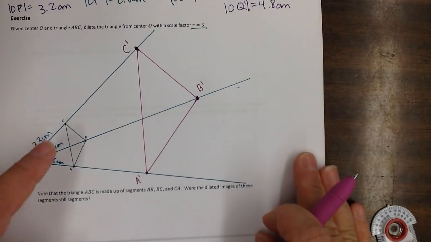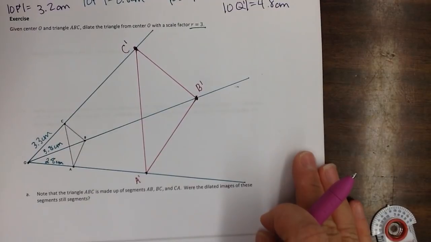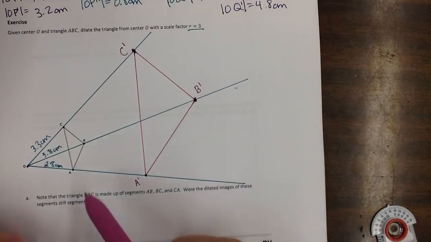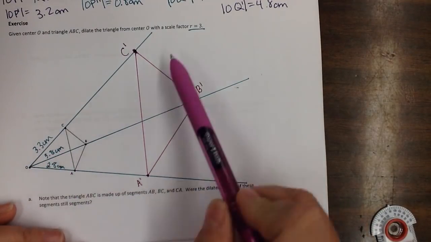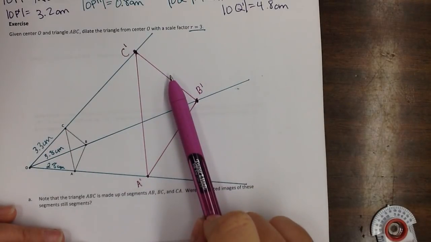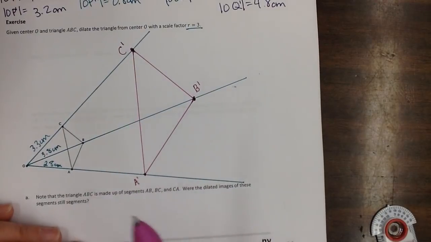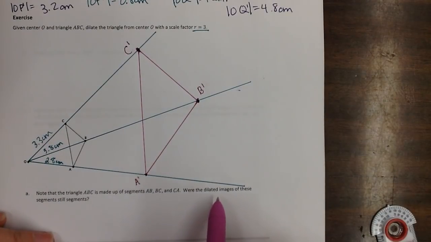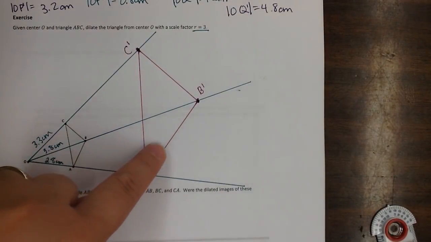Okay, I dilated this triangle and made this one. Now, we need to know that these are similar figures. We've taken the shape and used the proportion, the scale factor of 3, to enlarge it, to magnify it. So now we're going to answer some of the questions. Note that triangle ABC is made up of segments AB, BC, and CA. Were the dilated images of these segments still segments? Yes. We started with segments, we end with segments.